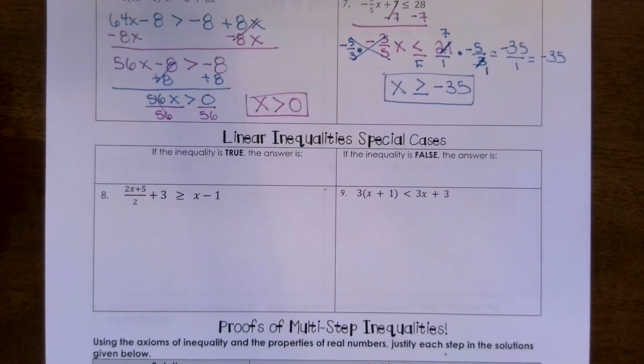Moving on are some special cases, and just like in the equation special cases, I can anticipate the following. Maybe you're going to just pause the video and think of it. If you pause the video and thought, no solution and infinite solutions, you are right. So let's see which one is which.